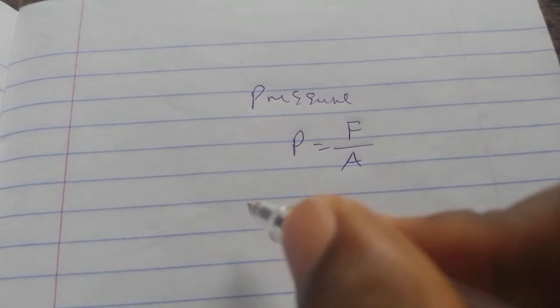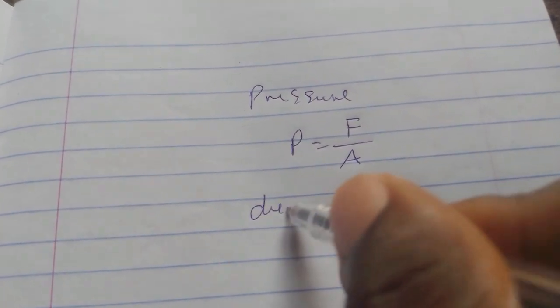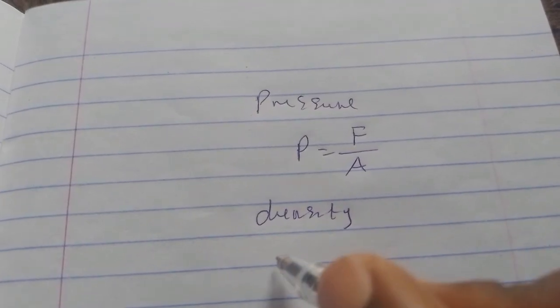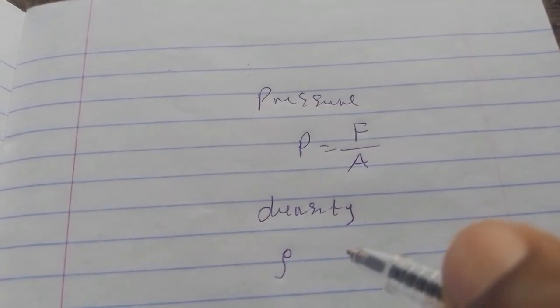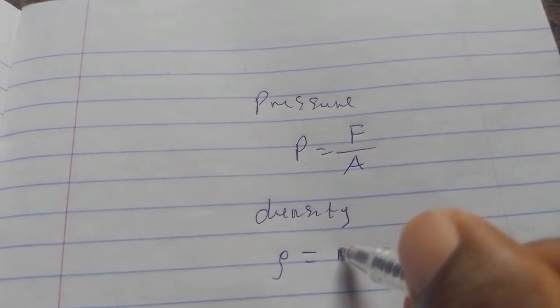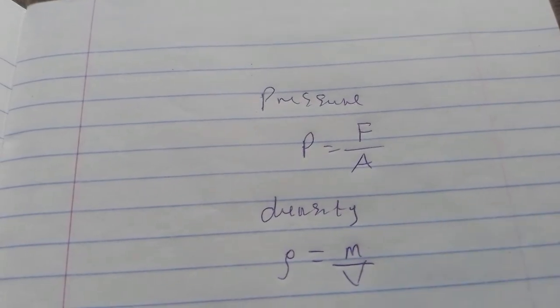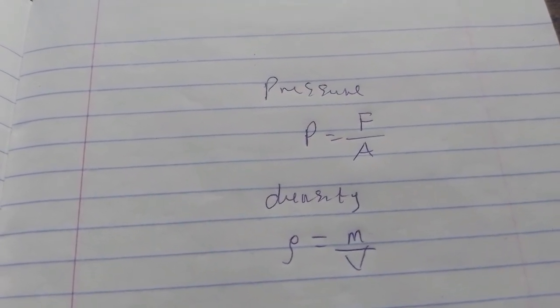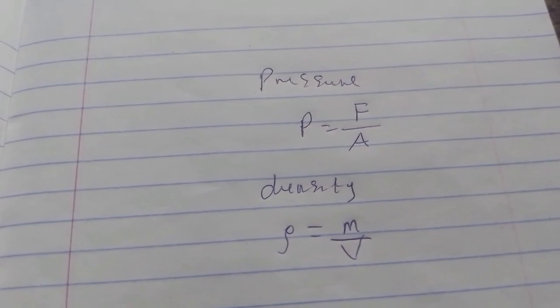Another key property you should know is density. Density, using the Greek symbol rho, is equal to mass over volume.